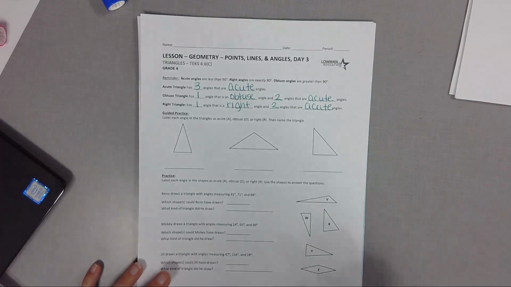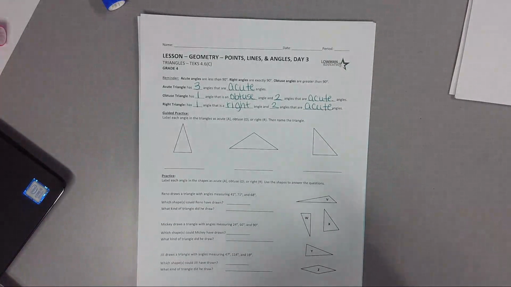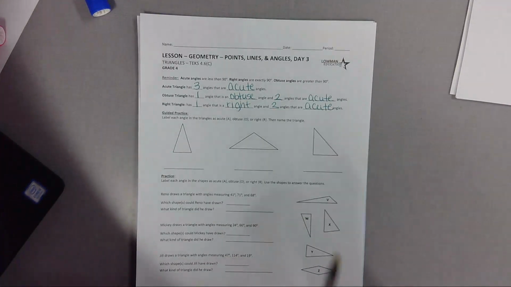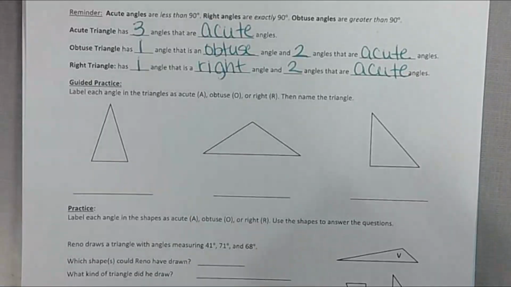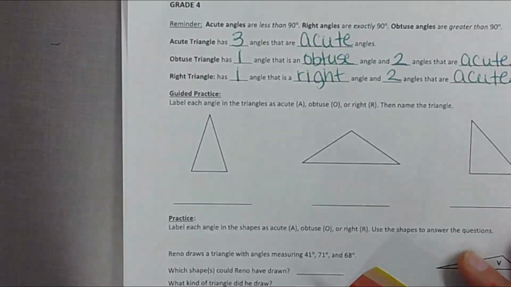Now, at this point, you should have sticky notes, post-it notes, so we can better look at our angles on our triangles. So this is how we're going to do it. If you will get your sticky note and look at this first triangle. We'll get a little closer.